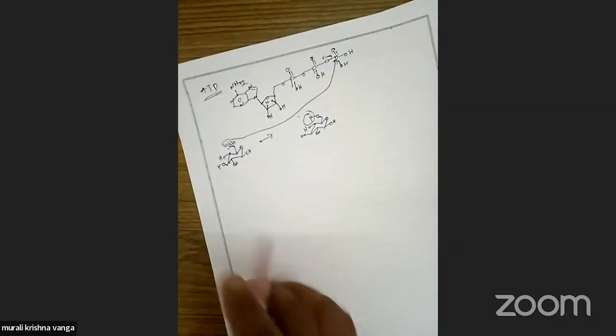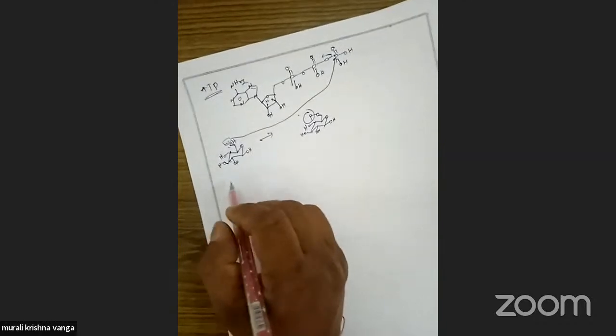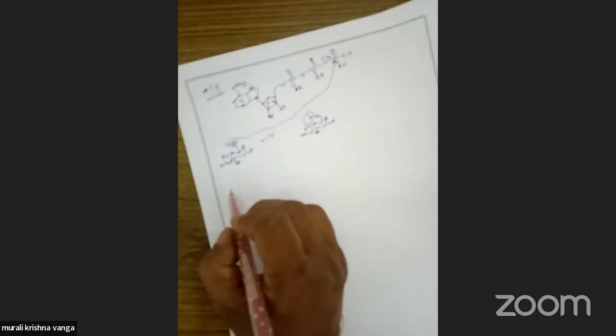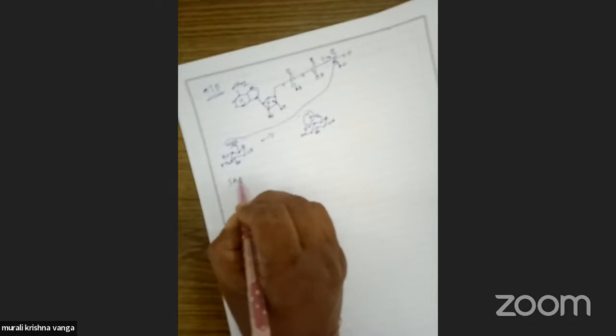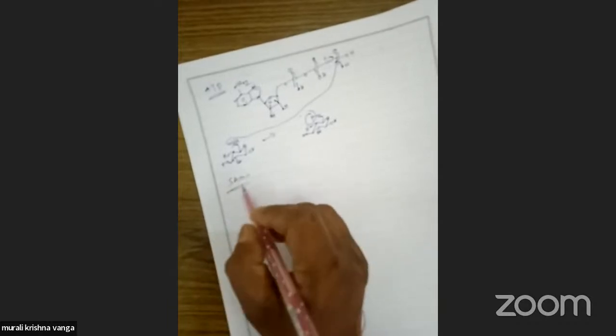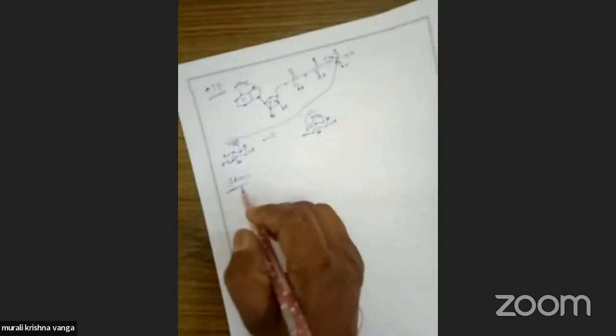Third one is SAM, S-adenosyl methionine. This coenzyme is capable of transferring a methyl group to oxygen, nitrogen, and carbon atoms.